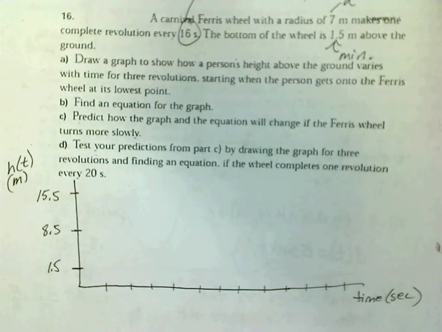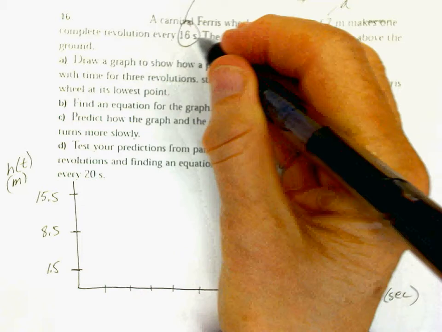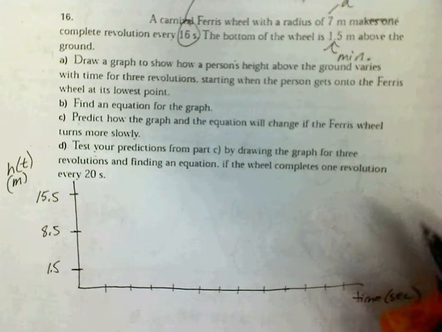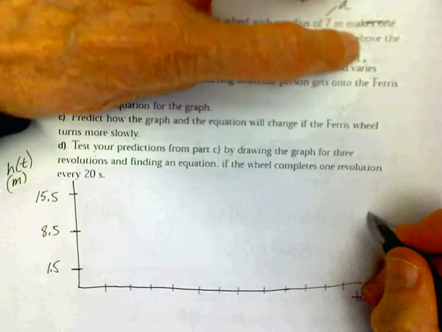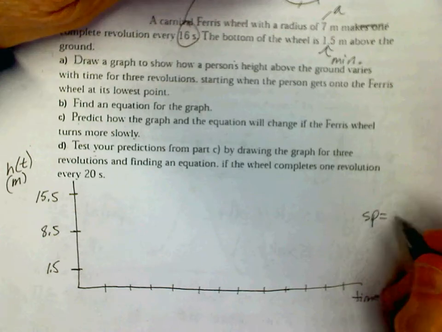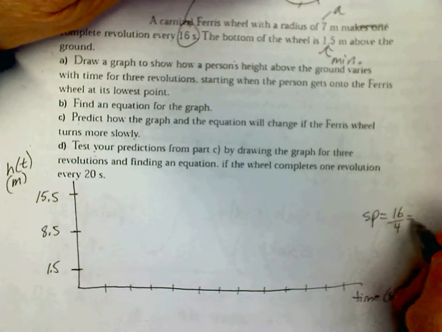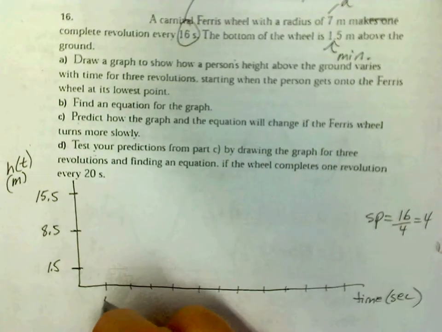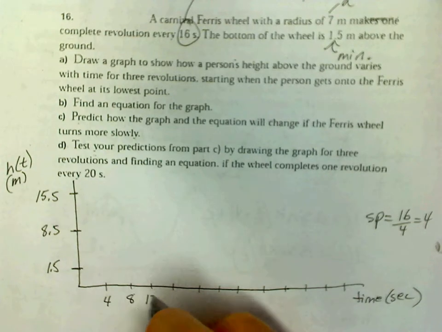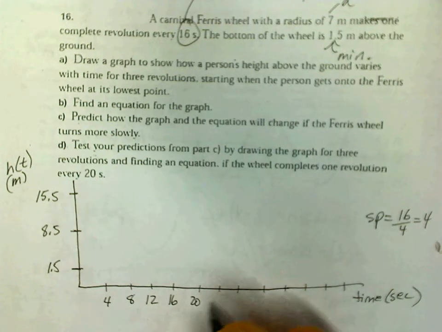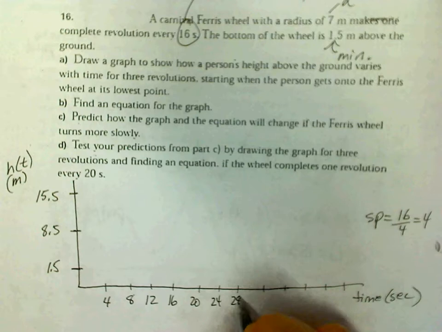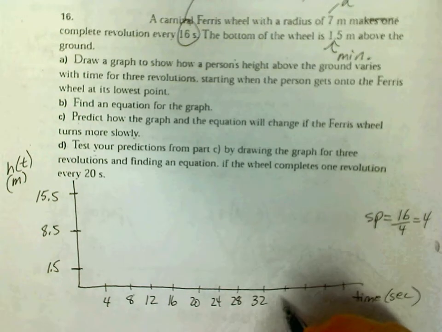So the period is 16 seconds, and special points occur every period divided by 4, every 4 seconds. So this is going to be 4, 8, 12, 16, 20, 24, 28, 32. That's 2 cycles. 36, 40, 44, 48 for 3 cycles.